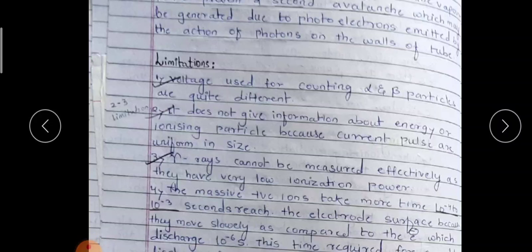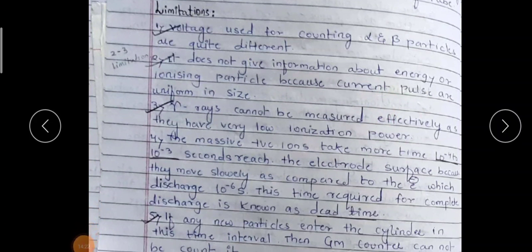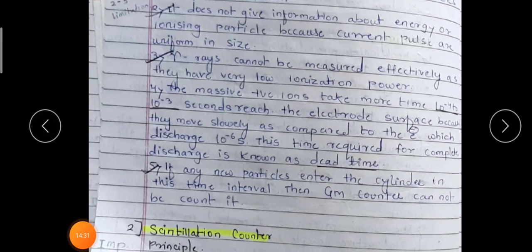The massive positive ions take more time, 10 raised to minus 4 to 10 raised to minus 6 seconds, to reach the electrode surface because they move slowly compared to the electrons, which discharge in 10 raised to minus 6 seconds. This time required for complete discharge is known as dead time. Got this point? Very well. Very simple. If any new particles enter the cylinder in this time interval, then the GM counter cannot count them. It will not count any new particle which enters the cylinder.